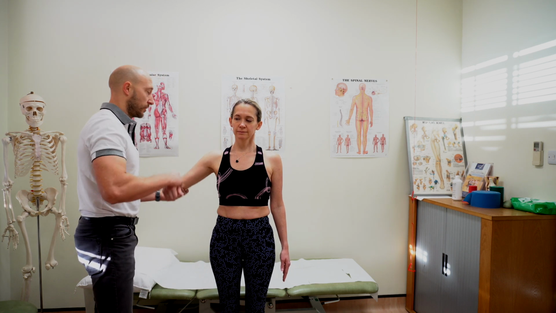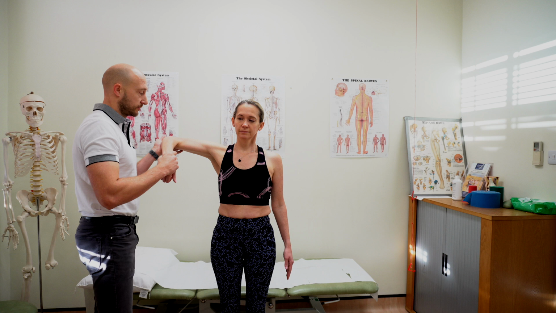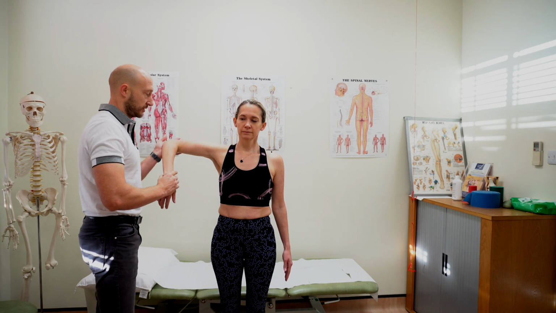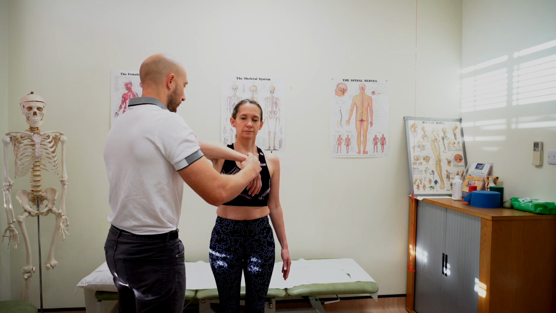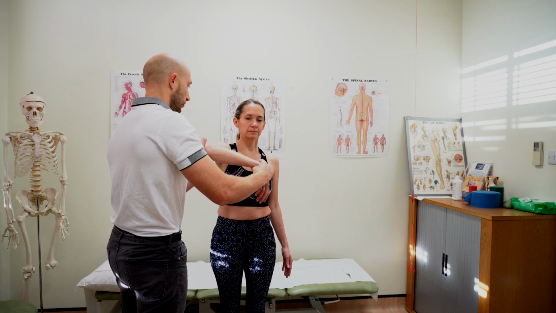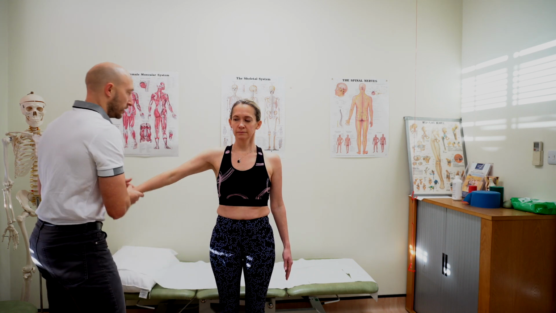So I can do a very quick Hawkins-Kennedy test, so nice and relaxed. I'm just going to bring you down this way. And again, just asking for whether there's pain or symptoms doing this. With impingement, you'd expect it to be yes.